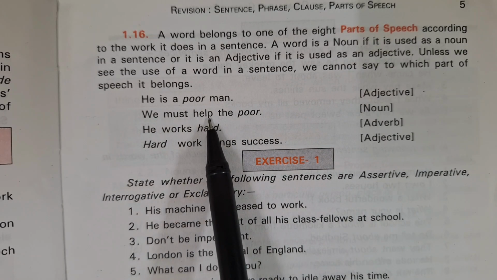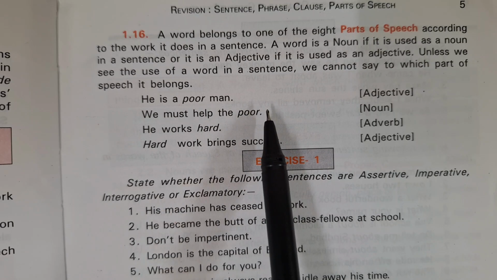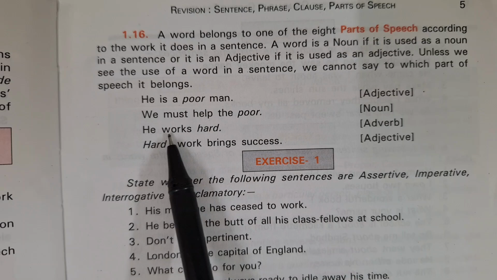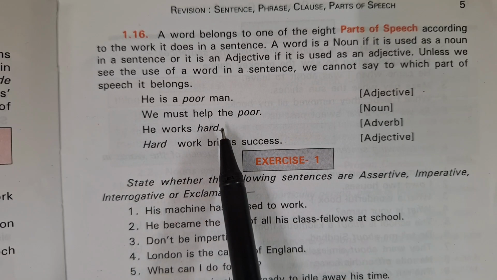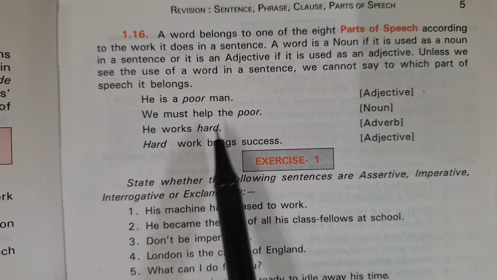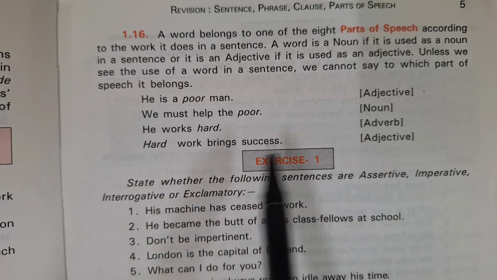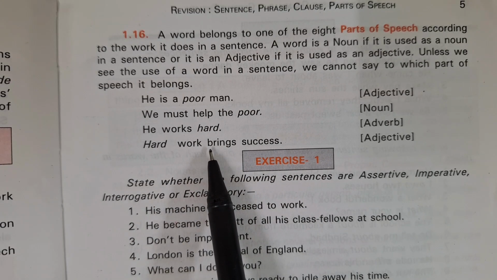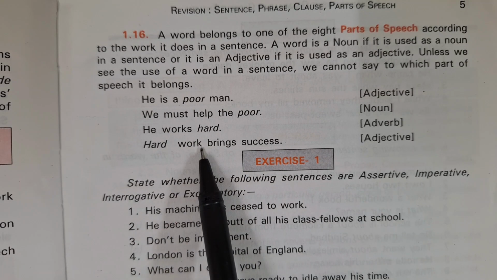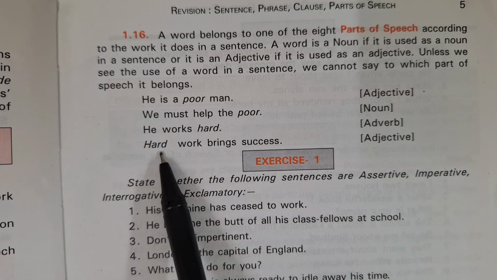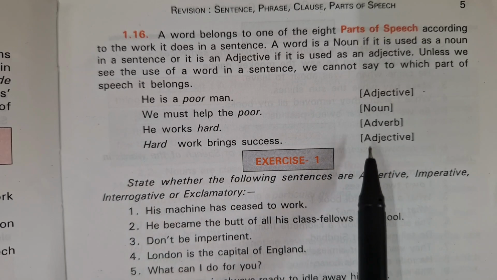Now we must help the poor. So here poor is taken as a category of people, so it is understood as a noun over here. He works hard. Works is your verb. How does he work? He works hard. So hard is your adverb over here. Hard work brings success. Now work is your noun here. How is the work being done? Hard work. So hard is used as an adjective over here.